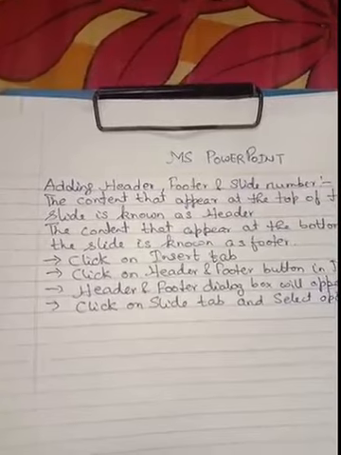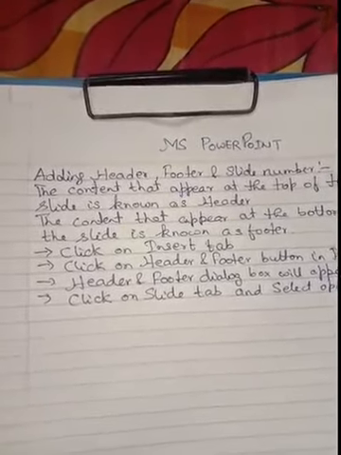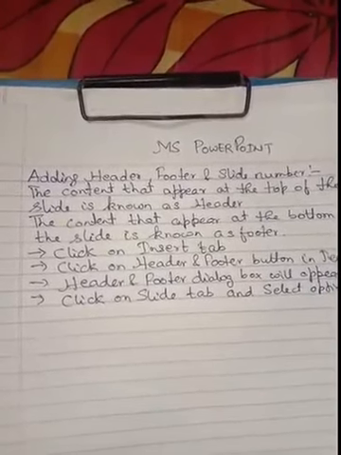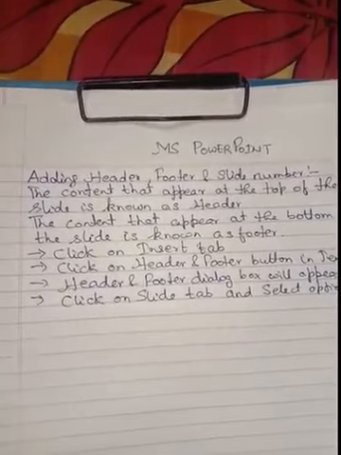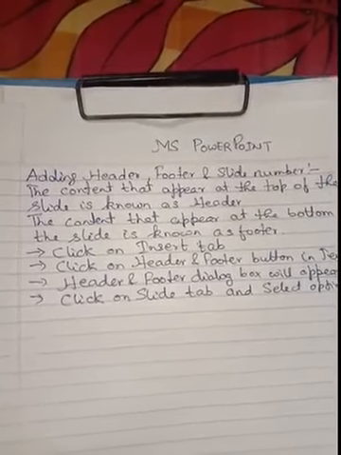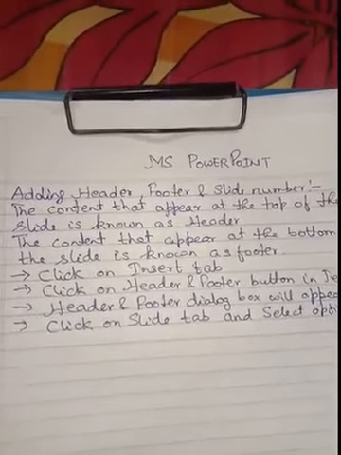So we have the option of applying the header and footer on a particular slide or on all the slides. So we can add the slide numbers, the date and time, the page numbers, the text, etc. as a header or footer on a particular slide or on all the slides.